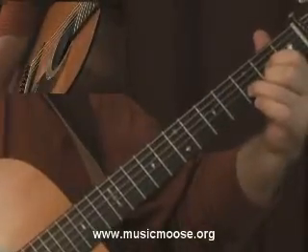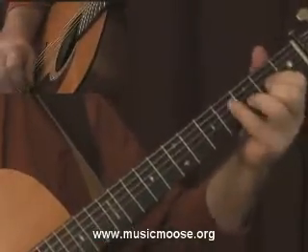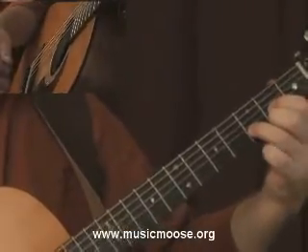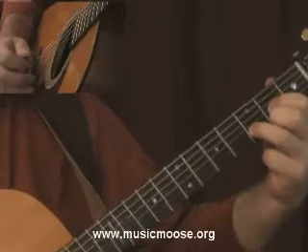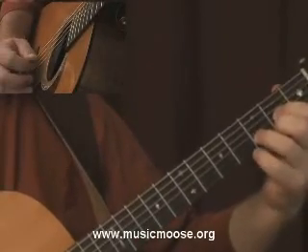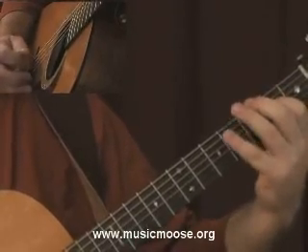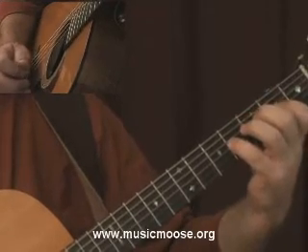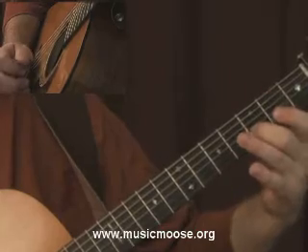Now, the D in the open shape, just like we also showed you with the G and the C, you can play this D major scale right here out of the first position D chord. So, D, E, F sharp, G, A, B, C sharp, D, and down.